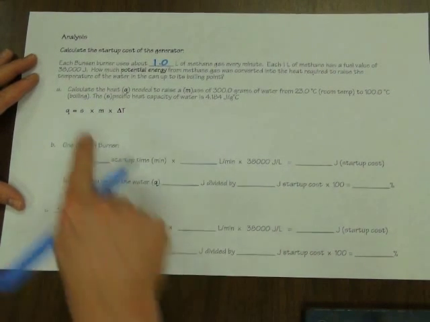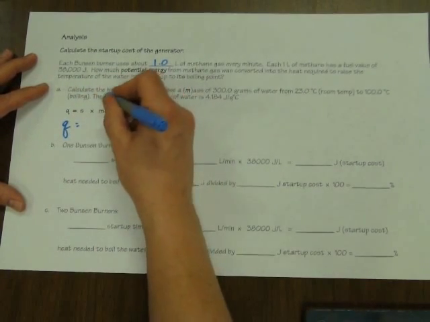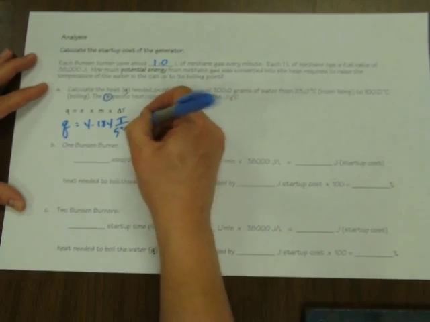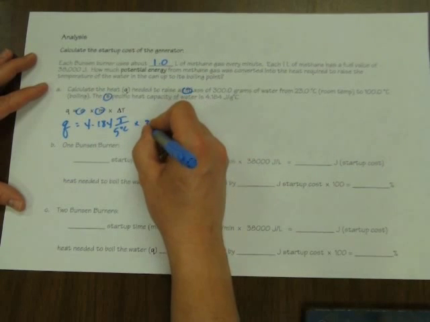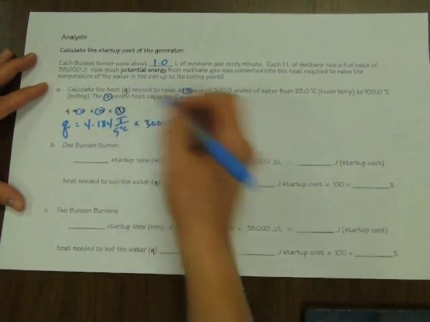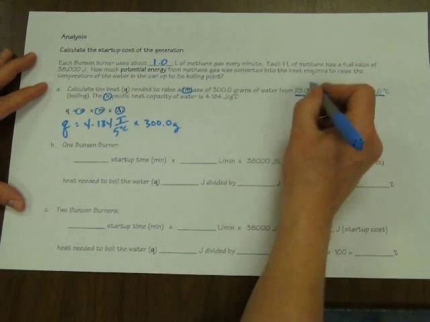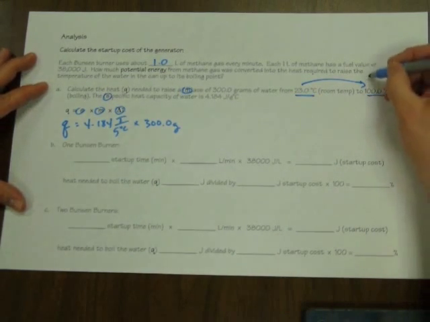So we'll use the heat equation that we've used before. We'll solve for the quantity of heat. We need to know the specific heat capacity of water, 4.184 joules per gram degree Celsius. We need to know the mass of the water. The mass was 300.0 grams. That's how much you put into the can to boil. And you need to know the temperature change. The temperature change, we've got two temperatures, the starting temperature and the ending temperature. Room temperature is about 23 degrees in the room. And if we heat it up to 100 degrees, that's the boiling temperature of water, that would be a temperature change of 77 degrees.